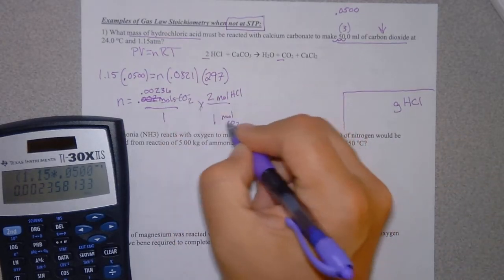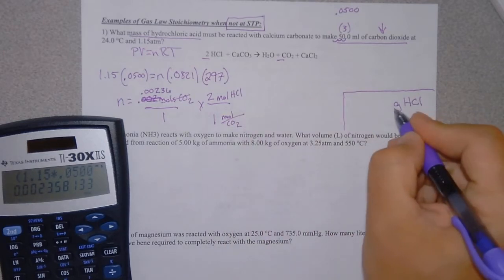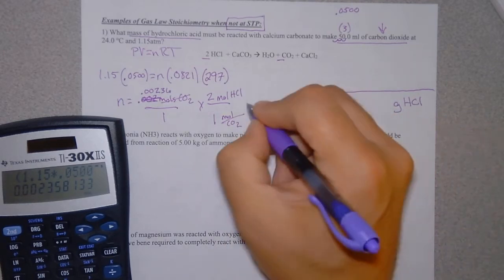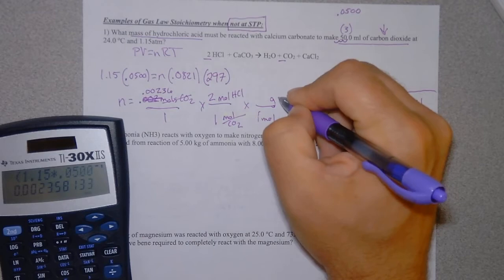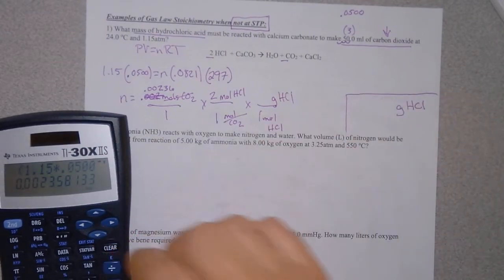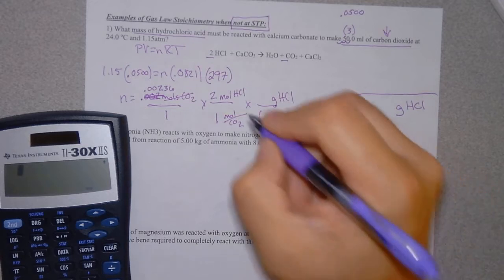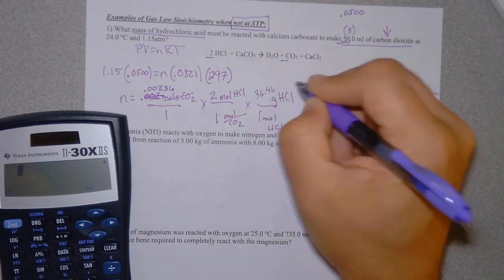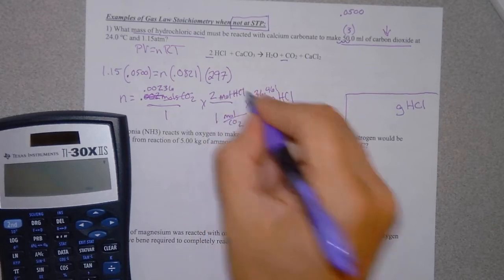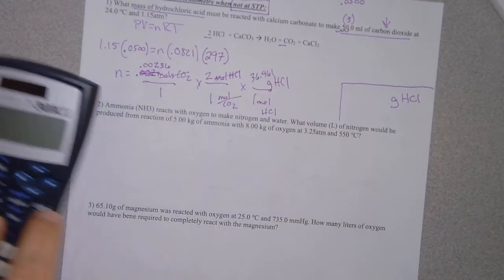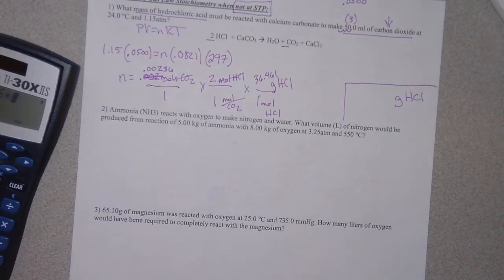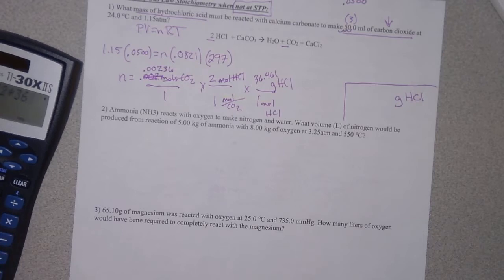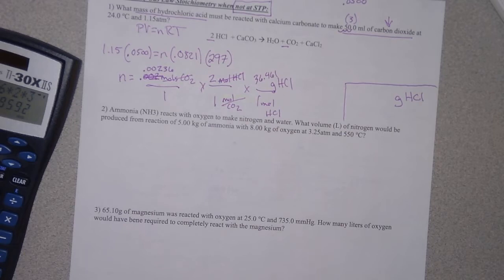So now I'm out of moles of carbon dioxide, I'm in moles of hydrochloric acid, but I need to be in grams of hydrochloric acid. Molar mass. So I know that 1 mole of HCl is equal to the molar mass of HCl, which is 36.46 grams. Now I'm out of moles. So I take 0.00236 times 2 times 36.461. And that's it. We don't divide by anything. It's all one.